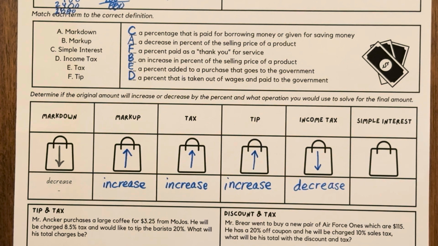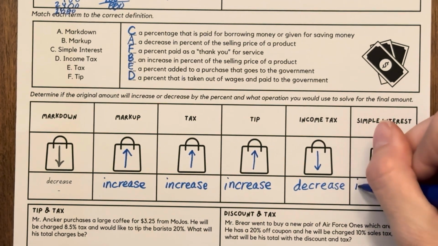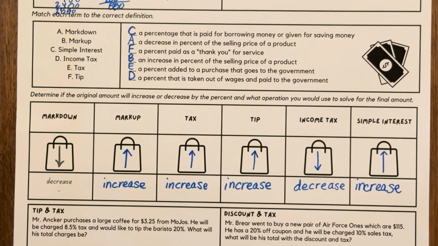Simple interest. Okay, simple interest drums to its own beat, you guys. You're going to have an equation for this, and we'll talk about that equation at the bottom of our toolkit. But whatever interest is earned or owed, it is added to the original. Okay, it's added to the original price. So it's increasing. It's either increasing how much you owe if you borrowed money, or it's increasing how much money you have if you invested money. Okay, so let's do a couple of examples, and then you guys can work on this on your own.